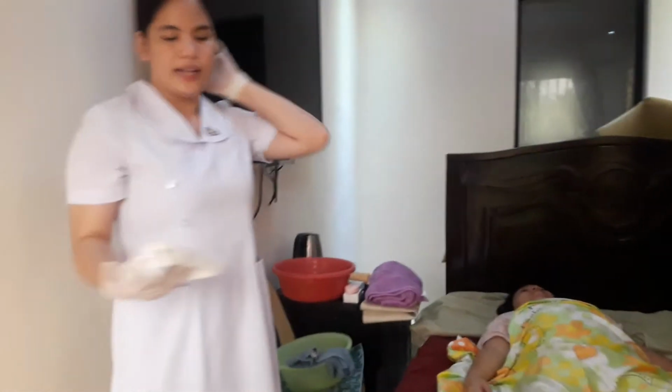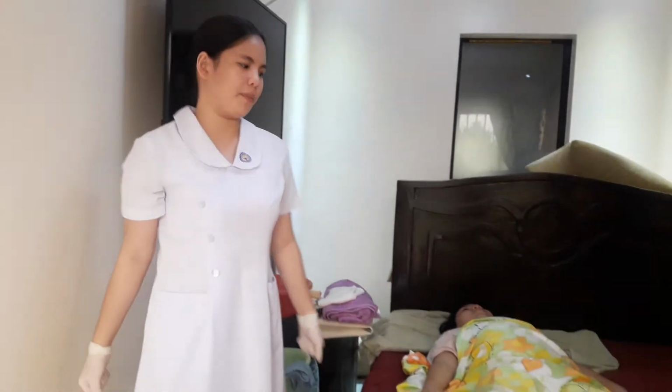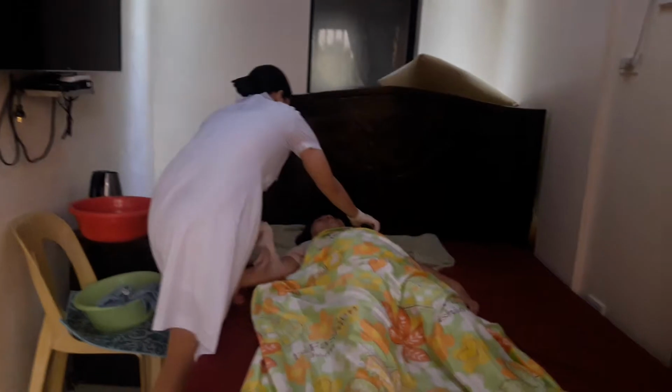And then after that, we will now expose the client's abdomen and chest part. So we will now fold the bath blanket up to the pubic area.